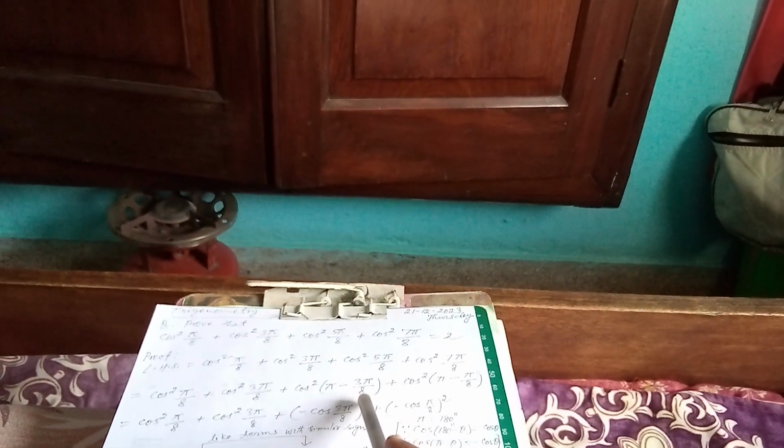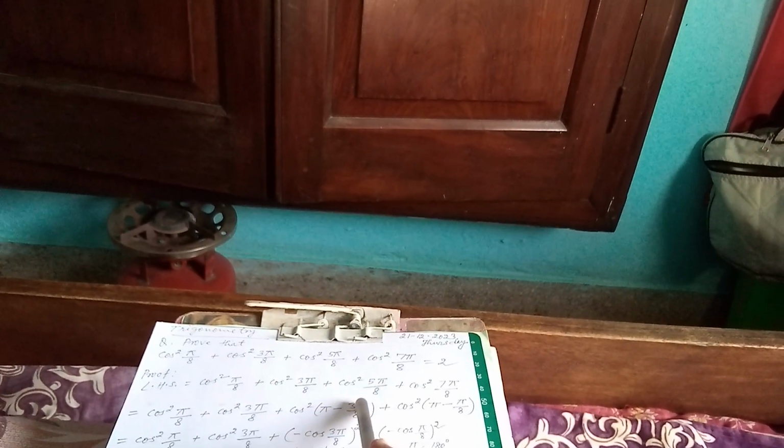So, the proof: from the left hand side we start. Cos square pi by 8 plus cos square 3 pi by 8 plus cos square 5 pi by 8 plus cos square 7 pi by 8. Now this equals cos square pi by 8 plus cos square 3 pi by 8 plus, and this 5 pi by 8 can be written as pi minus 3 pi by 8, because 8 pi minus 3 pi is 5 pi.